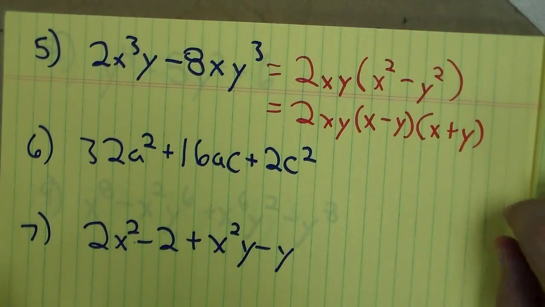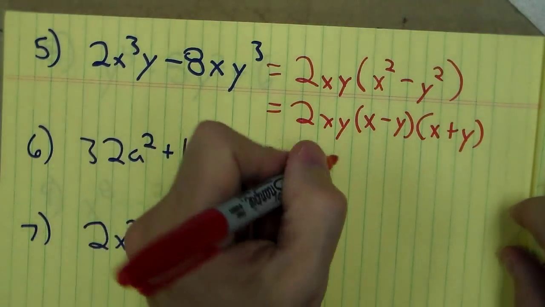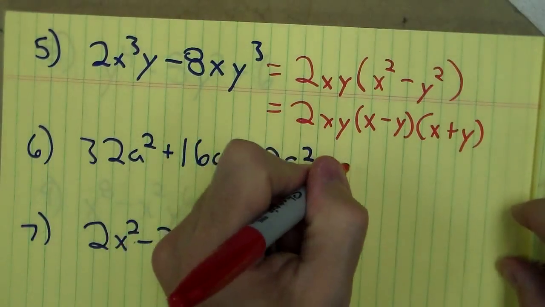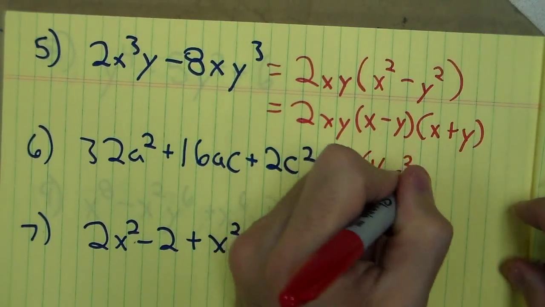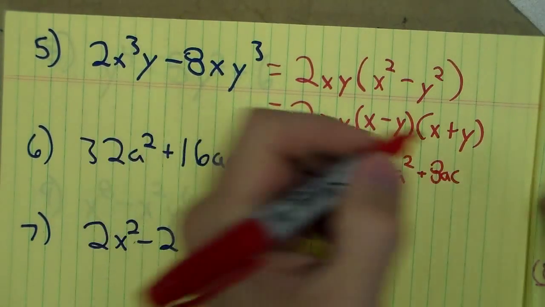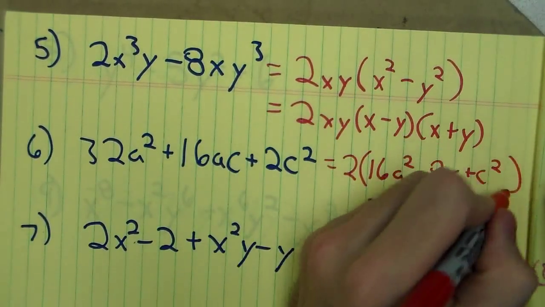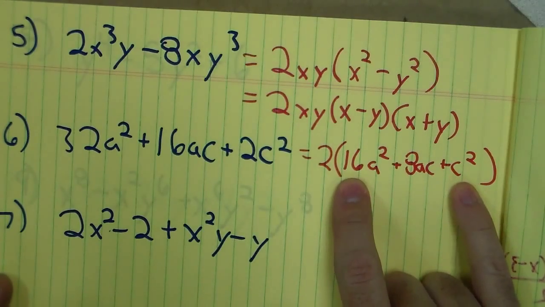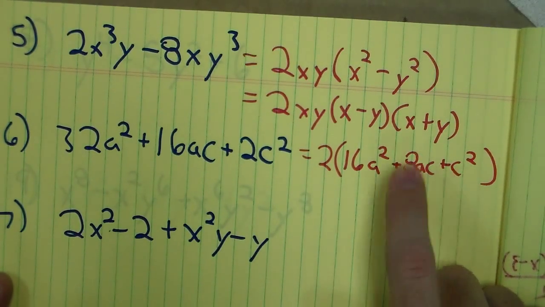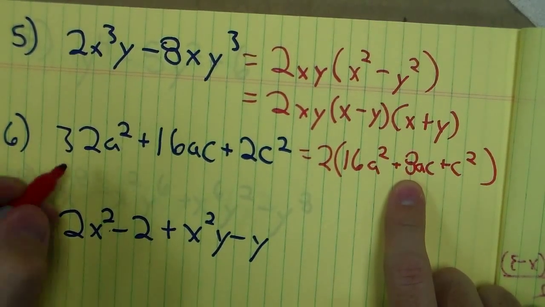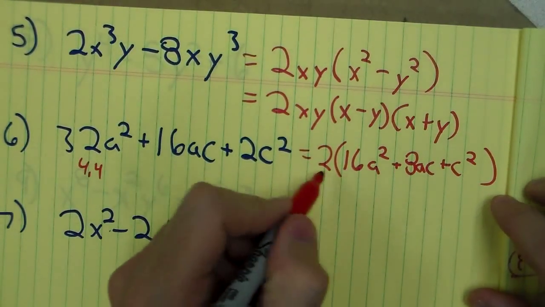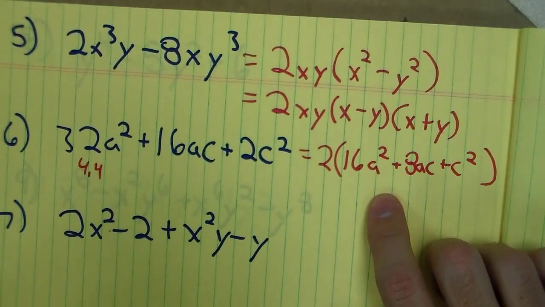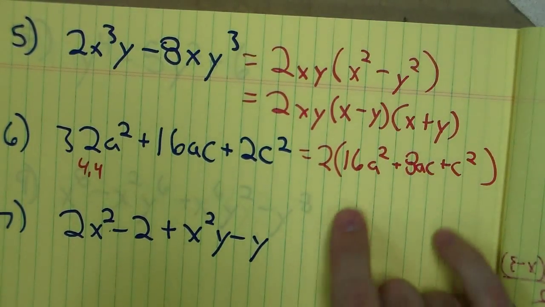For number 6, I'm going to factor out a 2 first. And I have 16a squared plus 8ac plus c squared. This I could factor by looking at multiplying to 16 that adds to 8. In that case, we could do like 4 and 4. So we could break that into two terms, factor by grouping, but what I also see here is a pattern.